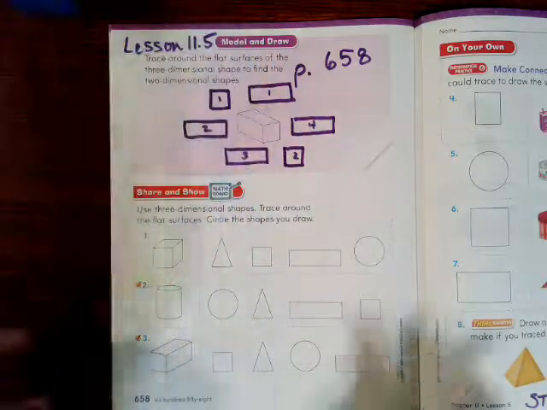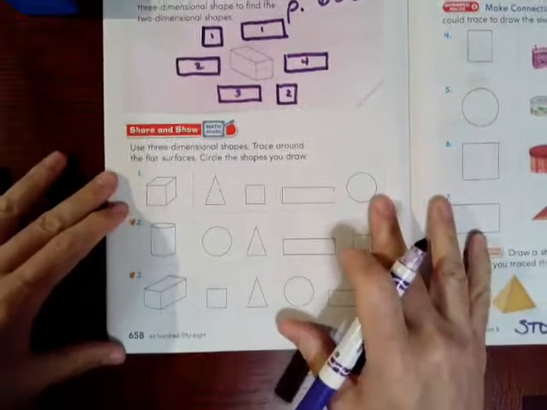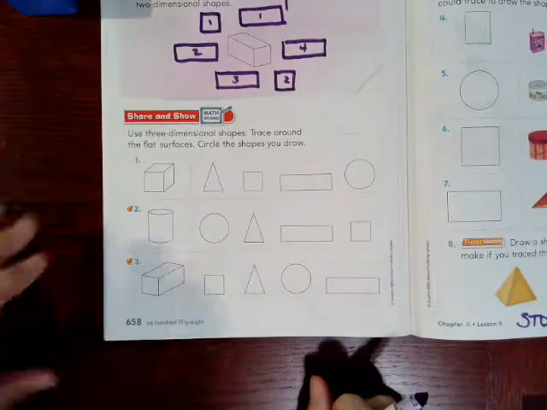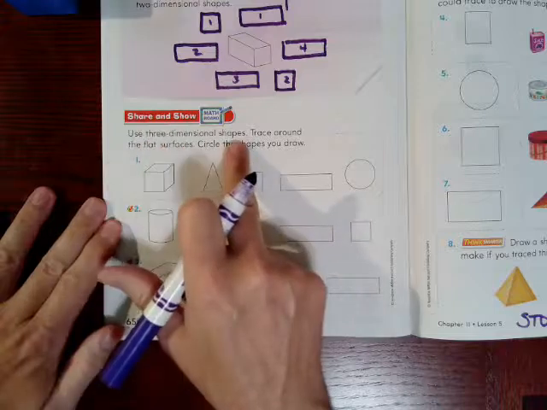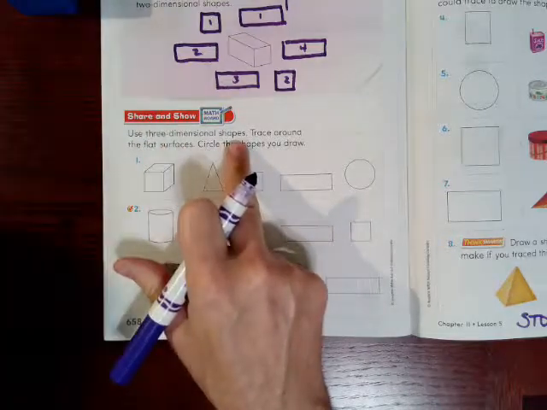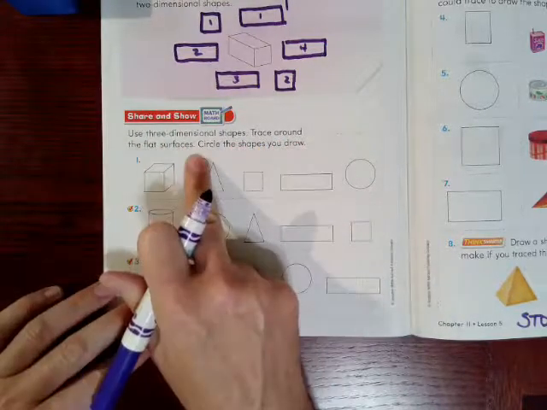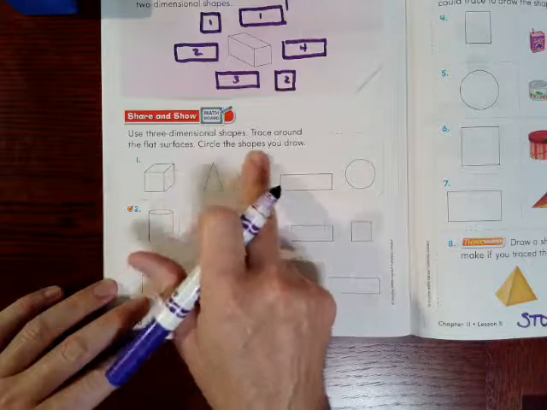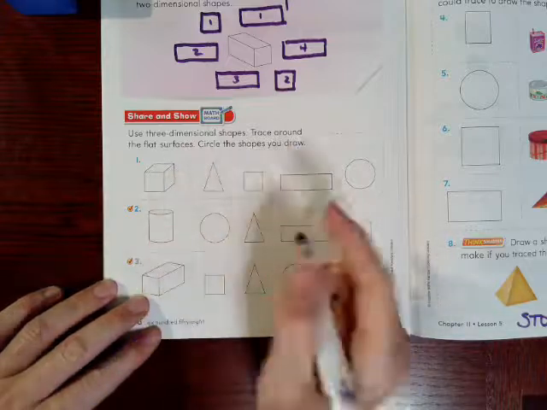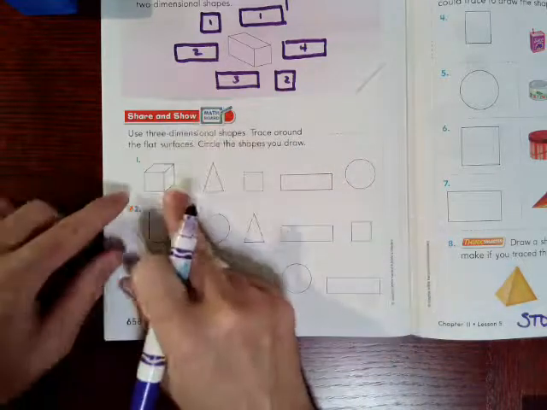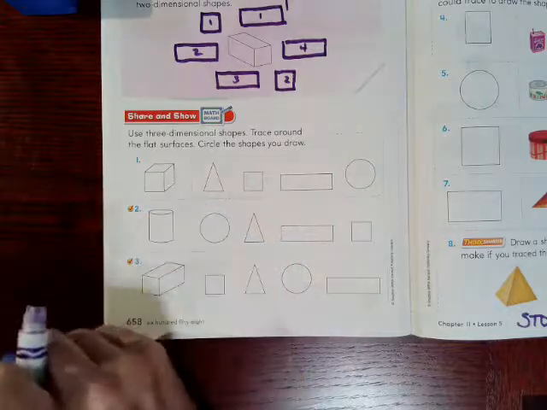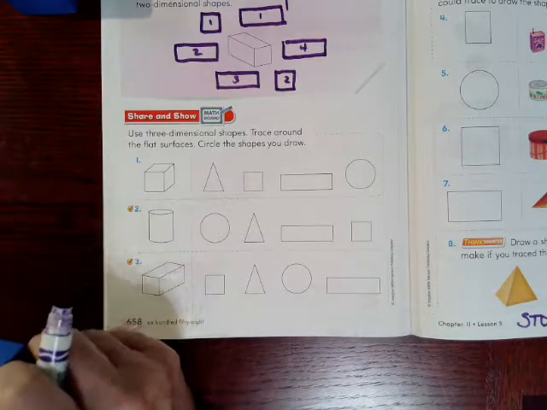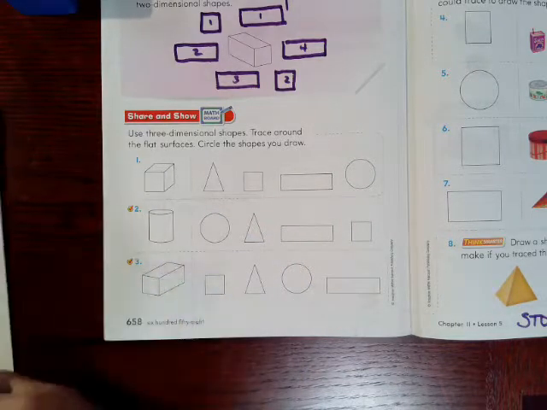Okay, let's take a look in your book at problem 1. The directions say use three-dimensional shapes, and I've got those. Trace around the flat surface. Circle the shapes you draw. So the first thing we're going to do is look at this shape here. This is a cube, and they want us to trace around the shapes. Now, I'm going to help you with that because you might not have these shapes at home.